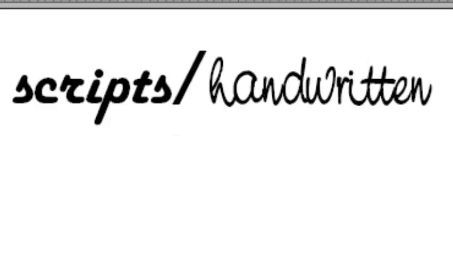Script typefaces are based on the varied and fluid strokes created by handwriting. They range from highly regular formal types similar to calligraphy, to looser, more casual scripts resembling handwriting. It's important to remember not to use most scripts in all caps. Symbols is the last type.